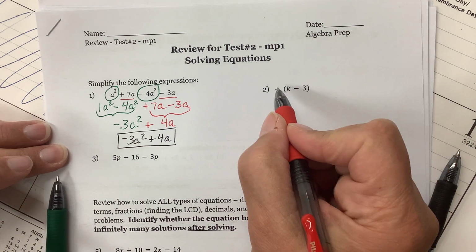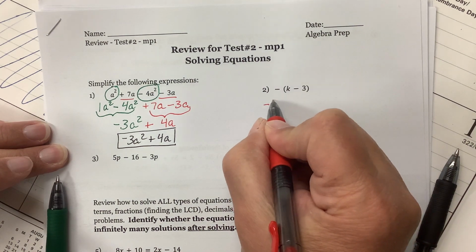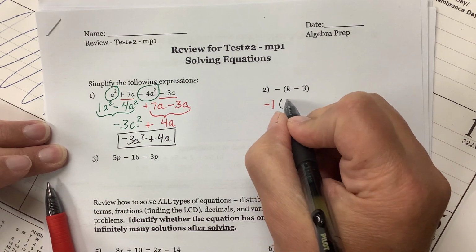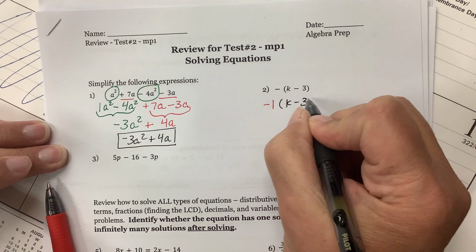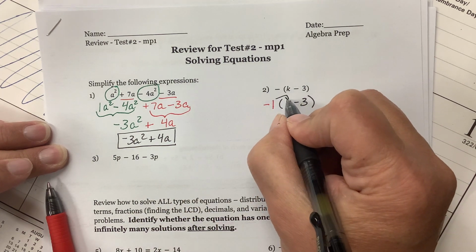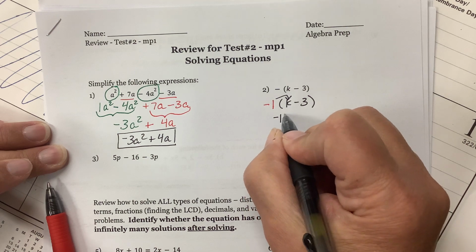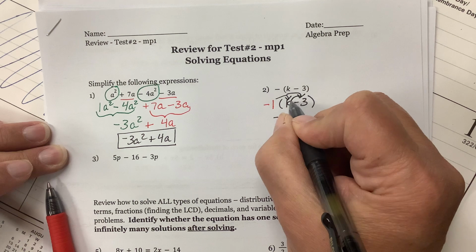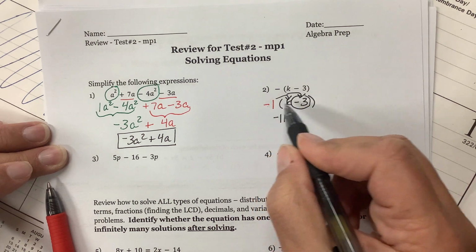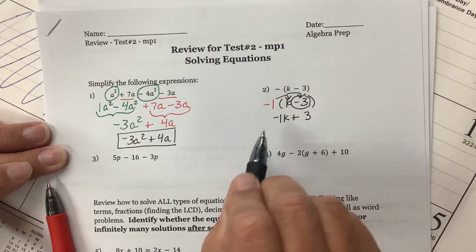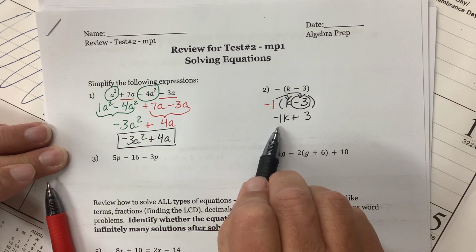For the next one, this minus sign is actually negative 1 times k minus 3. So negative 1 times k is negative 1k. Negative 1 times negative 3, negative times negative is positive 3. And I don't need this 1 in front of the k.